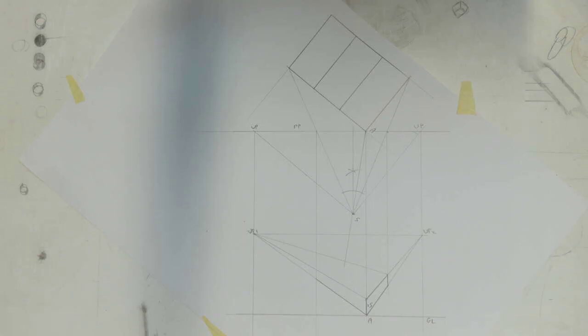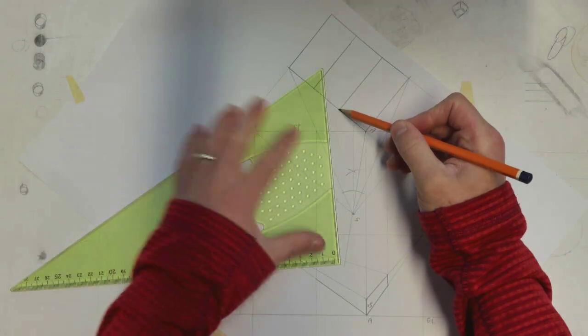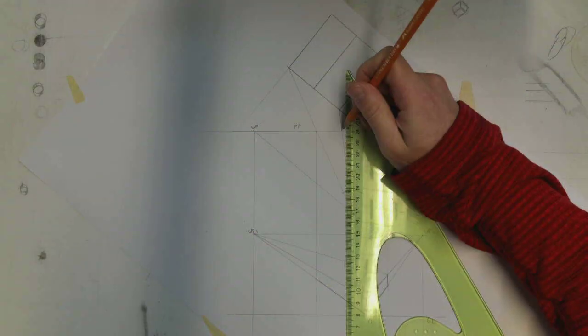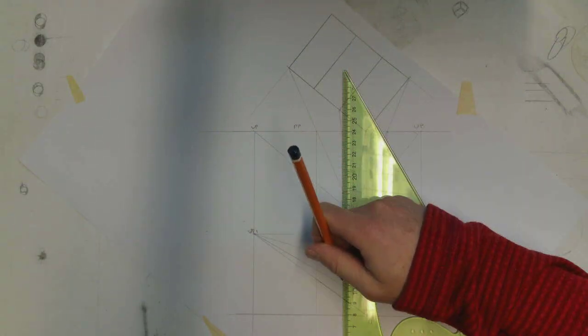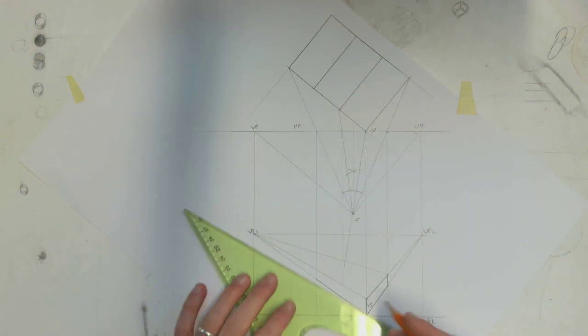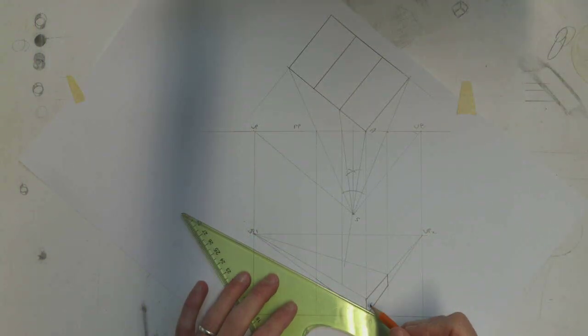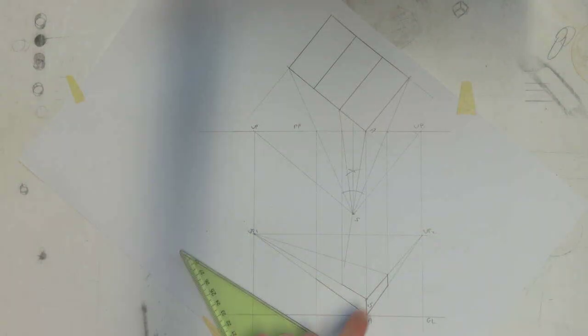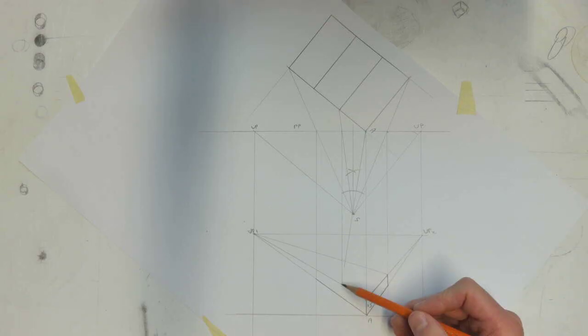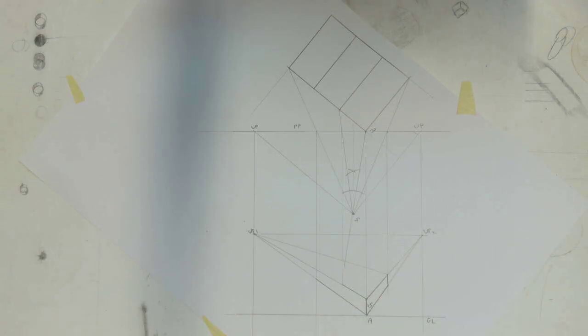For the next step then, it starts here. Join that back to the spectator, where it hits. Take it down. And that gives me that distance there, which is this distance. Now that point is going to go up another 15.